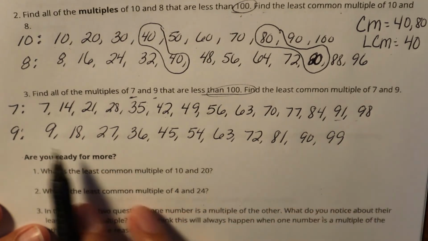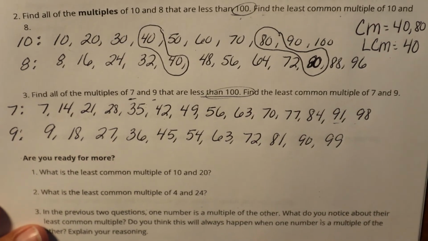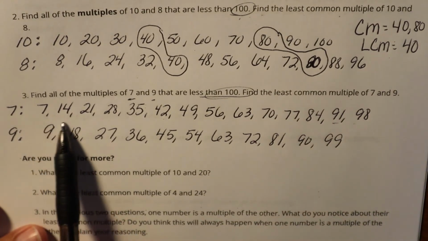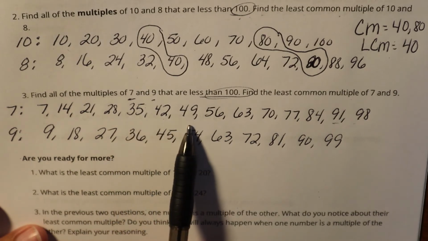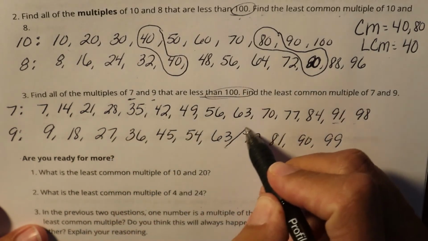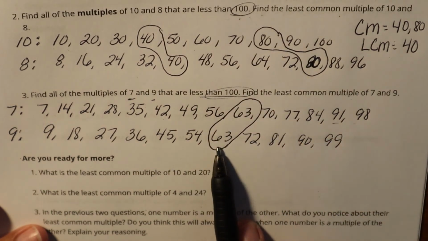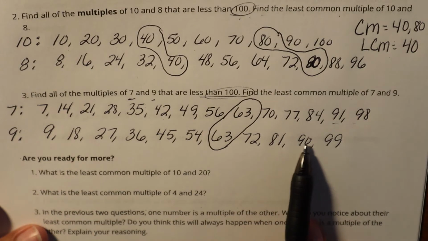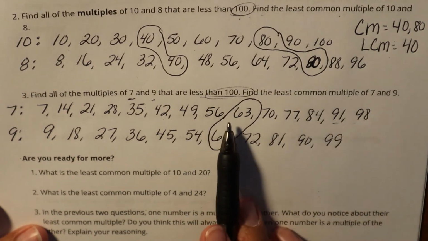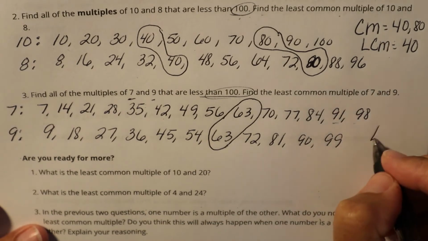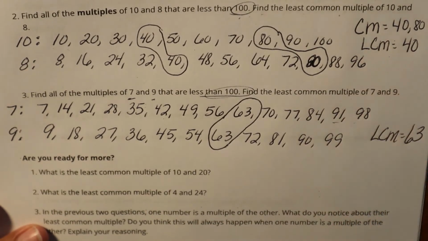Now I have all my multiples of 7 and 9. Let's see what the common one and the least common ones are. I'm just going to start looking, and I see right here, I see a 63 in each of them. That would be the least common multiple. Let's see if there's any others. So up to this point, there may be more if we were to keep going, but we're stopping. So this time, we have a least common multiple of 63.